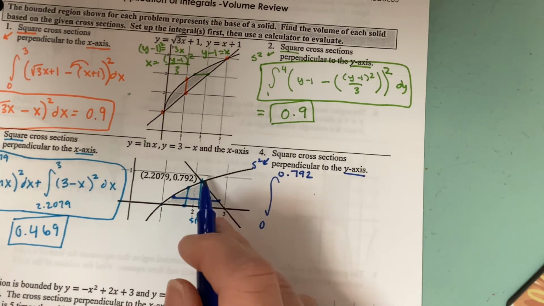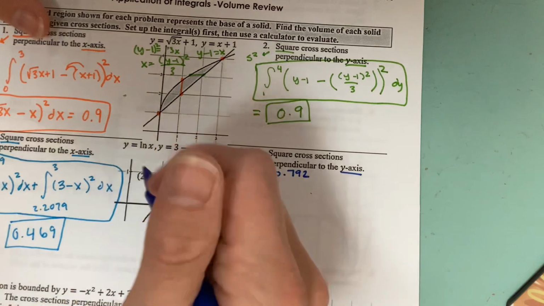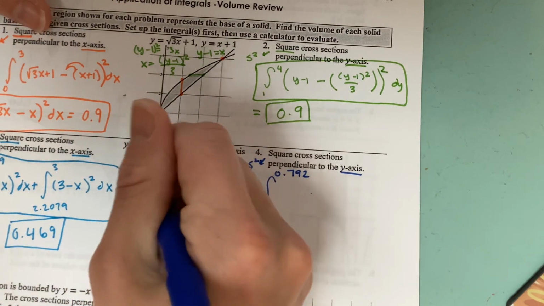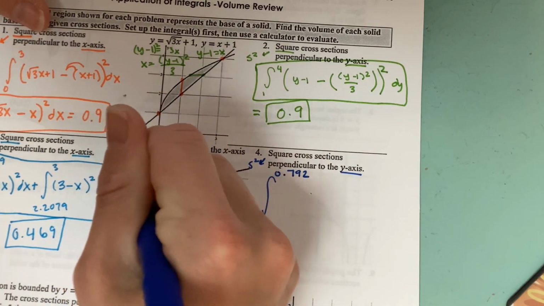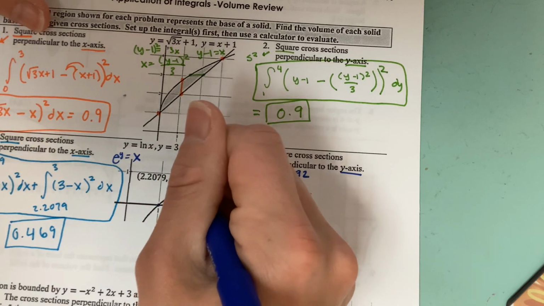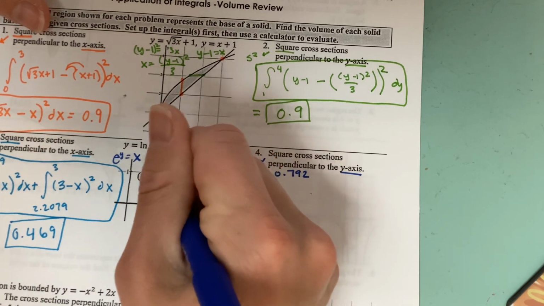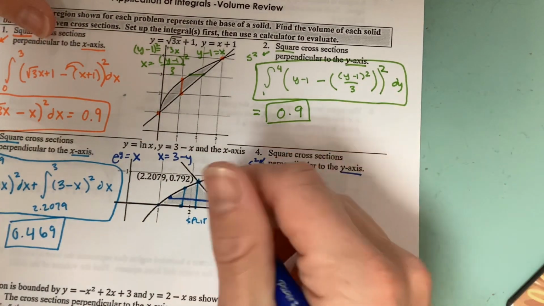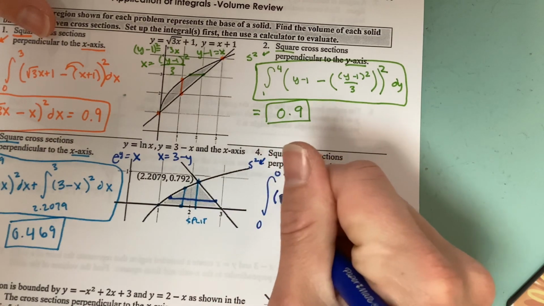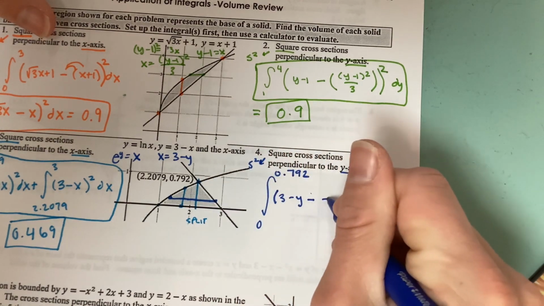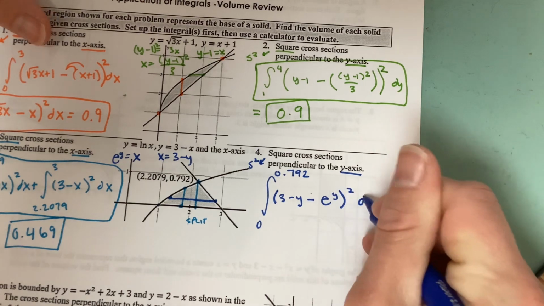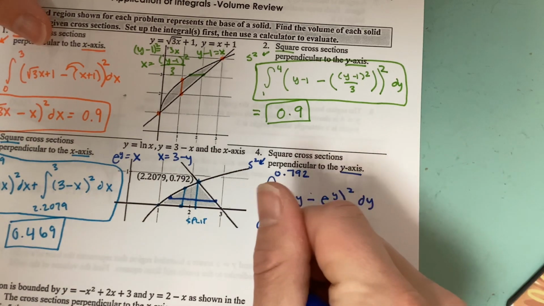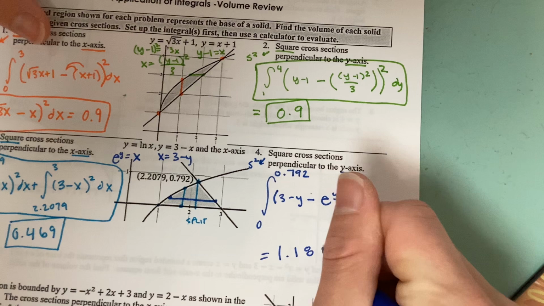When you're doing the top and bottom function, here it's going to be right minus left. The linear is going to be the right, and this ln is going to be the left. Now we have to turn these into x equals. To get rid of an ln, we're going to use e. And for this one, I'm going to add the x and subtract the y, so 3 minus y. So the right function is 3 minus y, minus e to the y, all being squared, dy, which is going to be 1.1837.